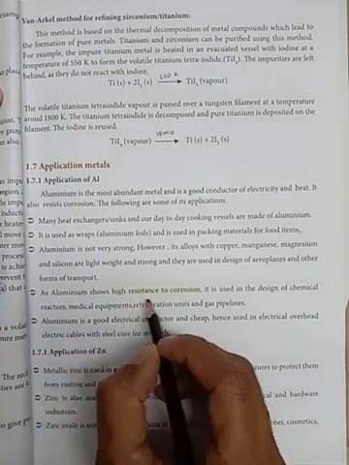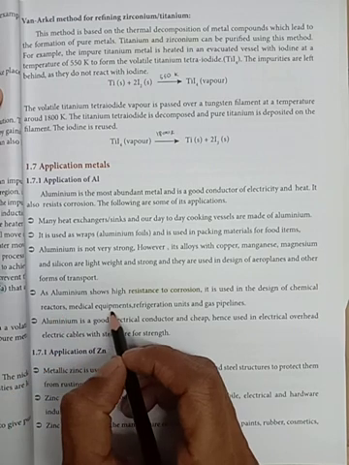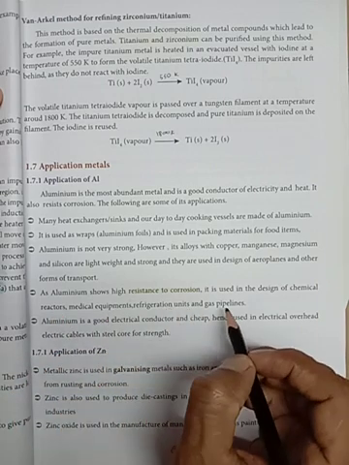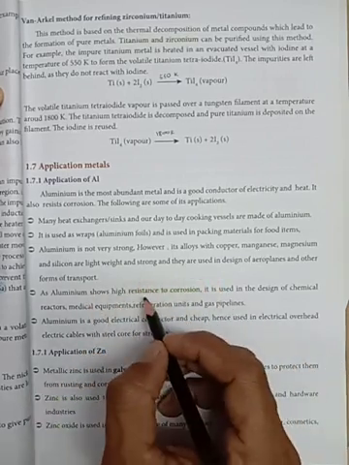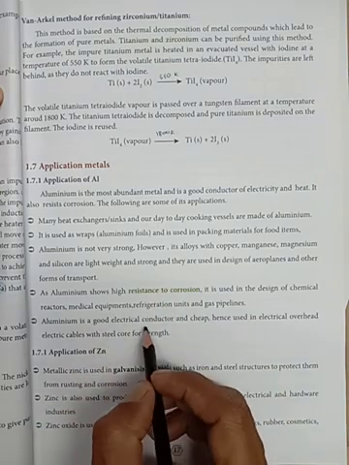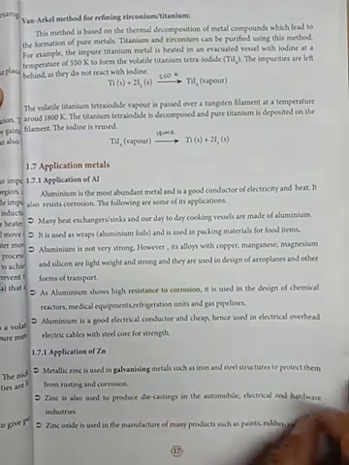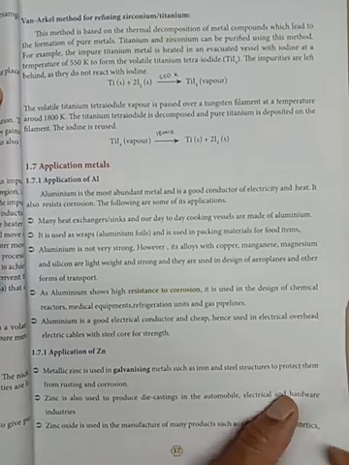And aluminum shows high resistance to corrosion. So also used in chemical reactors, medical equipments, refrigeration units, gas pipelines, etc. Aluminum doesn't get corrosion easily. Aluminum is a good electric conductor, hence it is used in electrical cables with steel core for strength. So aluminum wire is used nowadays.